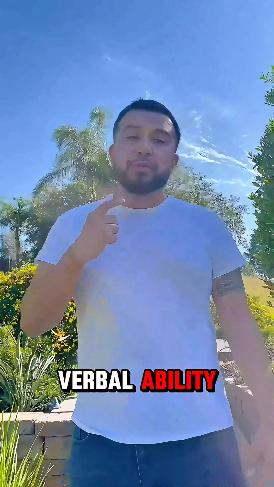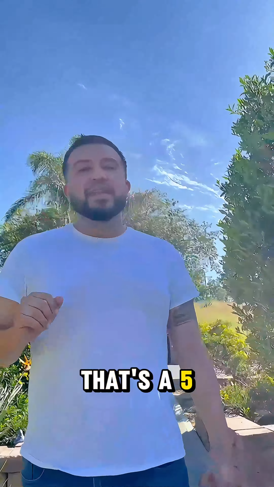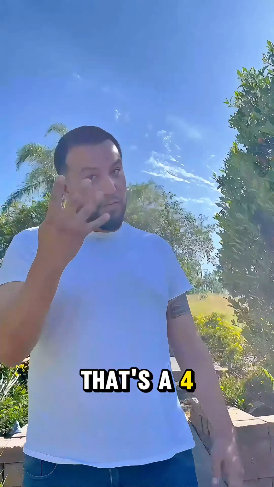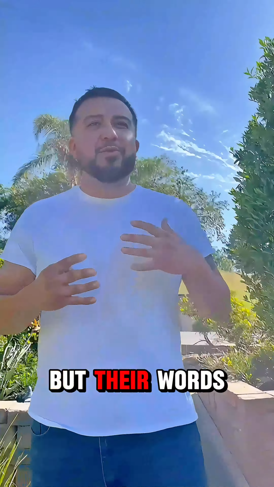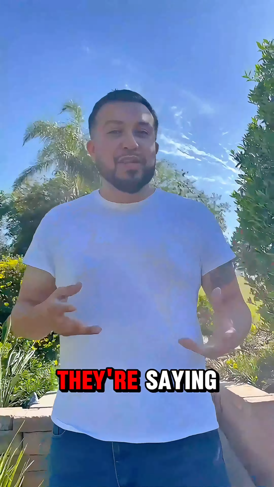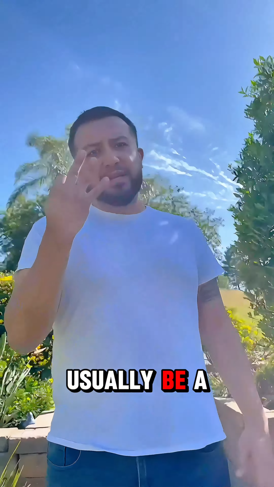Then when it comes to their verbal ability, if they're alert and oriented and they're responsive, that's a 5. If the patient is confused, that's a 4. Now, if the patient is articulating words, but their words don't make sense, they're saying something like, "The house on the peach is below the ground because of the purple acres." Like, what does that mean? That's usually a 3.